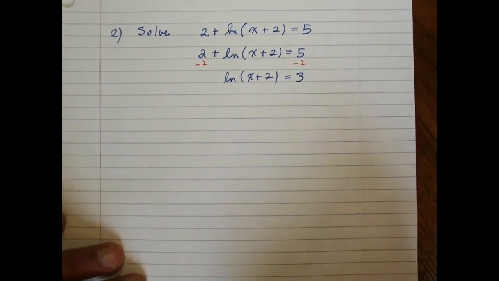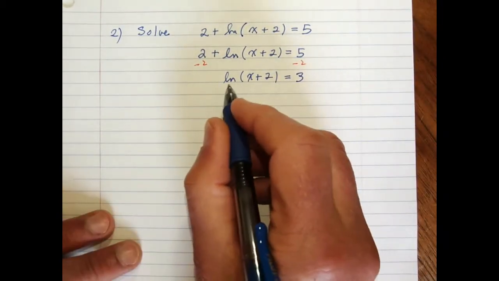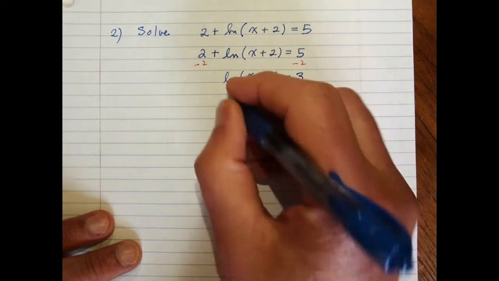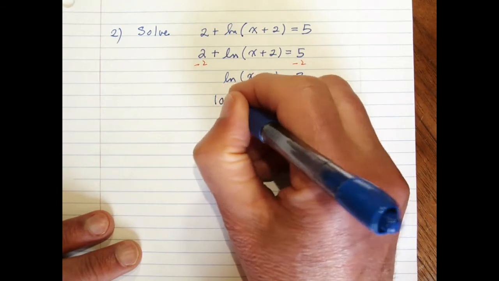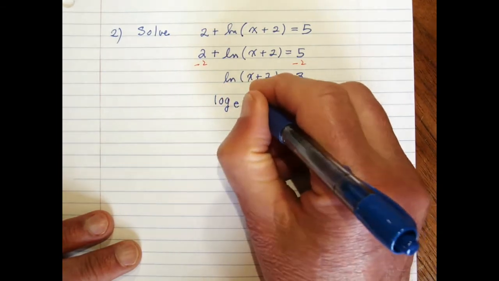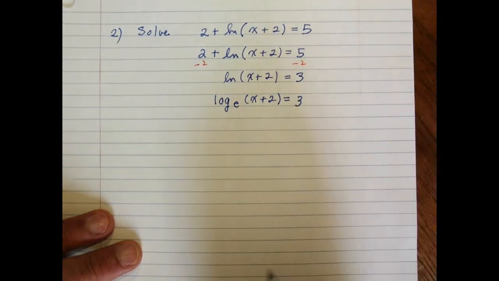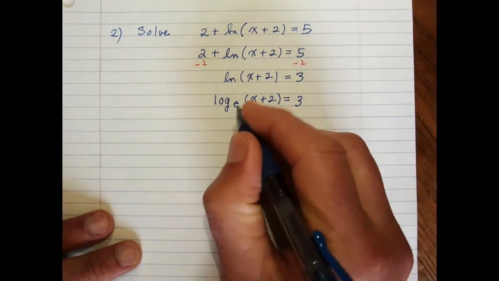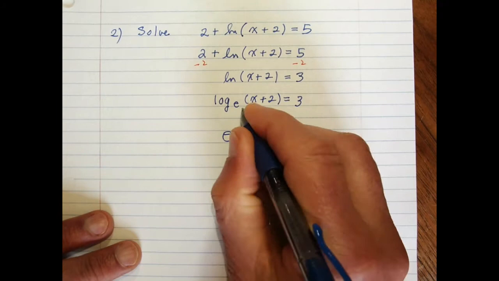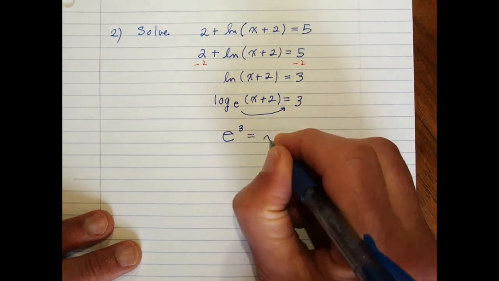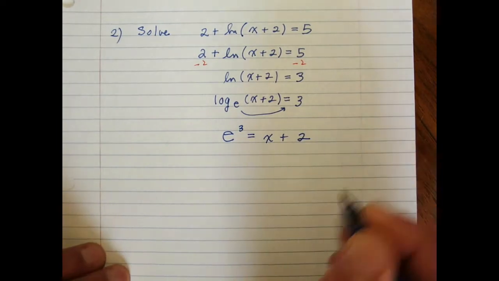In order to rewrite this one in exponential form, you have to remember the relationship between log and e. I also could just rewrite this: ln is log base e, so log base e of x plus 2 equals 3. So my base is e, and e to the third power is equal to x plus 2.